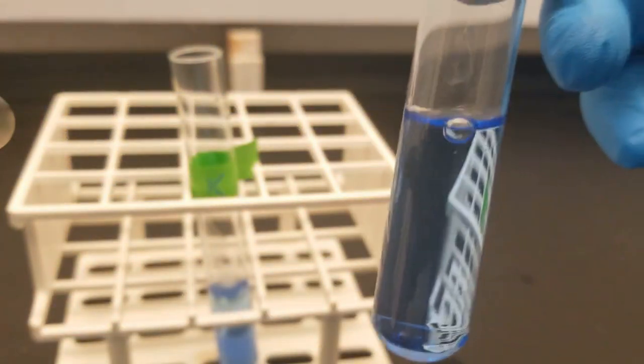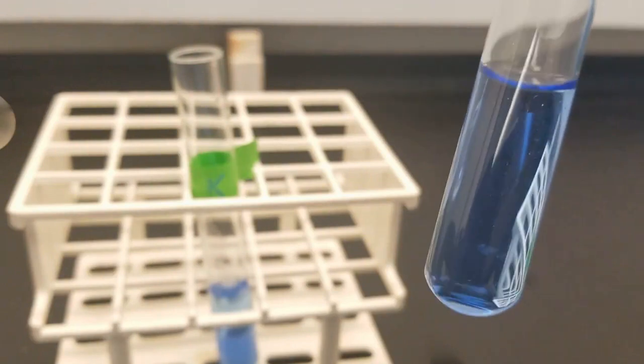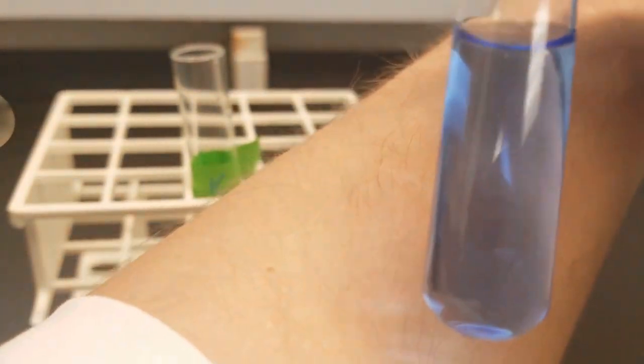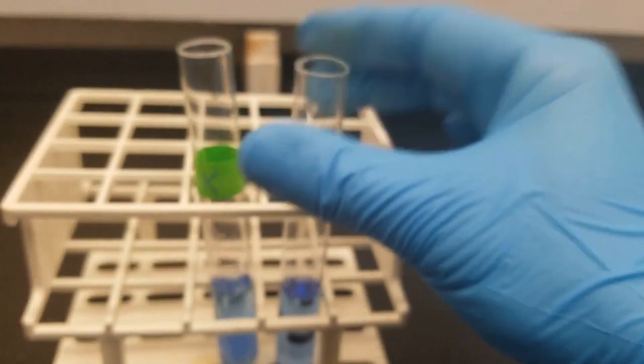So here we're seeing a blue solution, a deep blue solution. The camera's not picking it up the greatest. Like, blue glove isn't a bad background. Yeah, you can see against the white lab coat there, it's quite blue, but this time no precipitate. So, you know, think about that. They're different, yet the same.